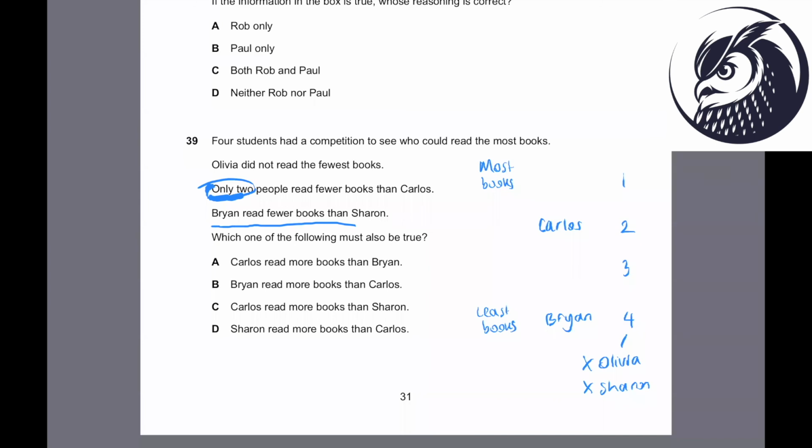So now that leaves position number 1 and 3 to be filled. The only issue is we don't have enough information to figure out whether number 1 should be Olivia or Sharon. So right now, all we can do is write Olivia/Sharon for the number 1 position and also Olivia/Sharon for the number 3 position. There simply isn't enough information to differentiate their positions. So now let's have a look at our question. It says, which one of the following must also be true?